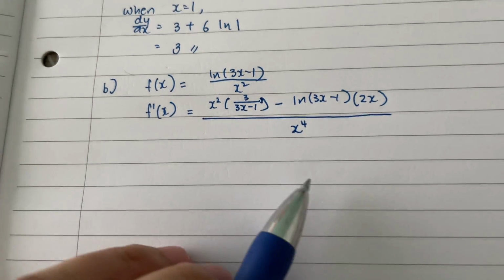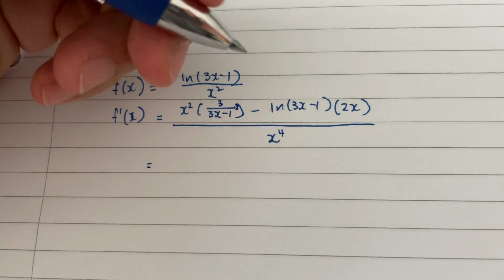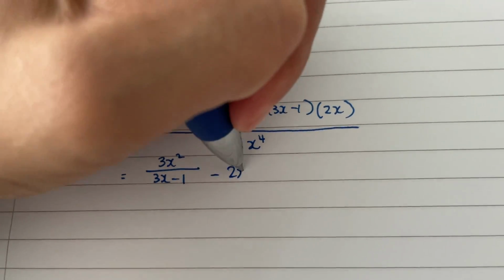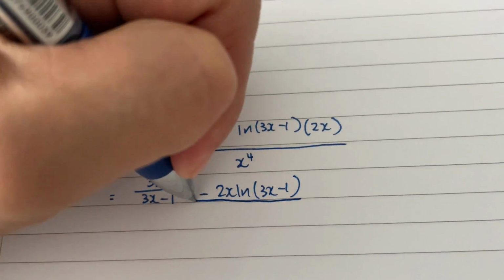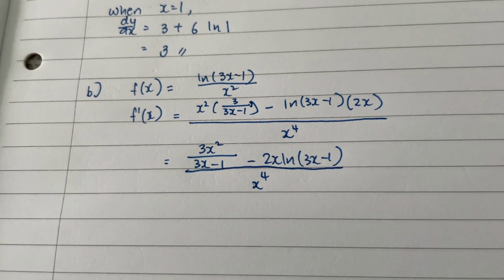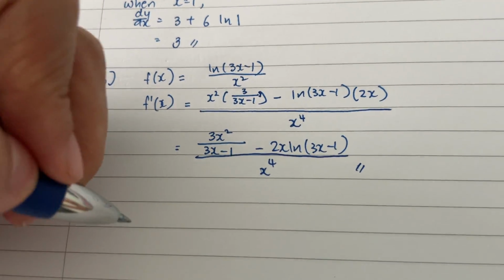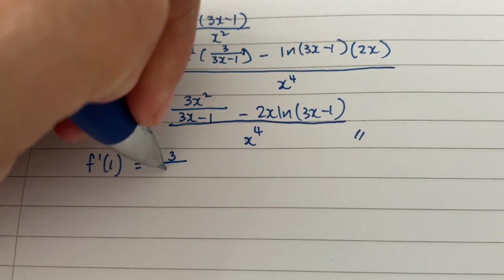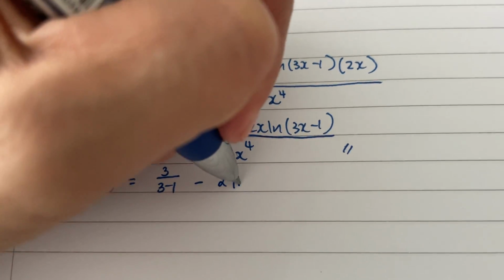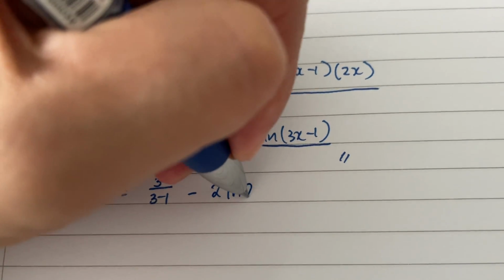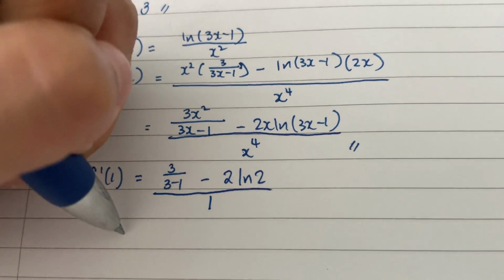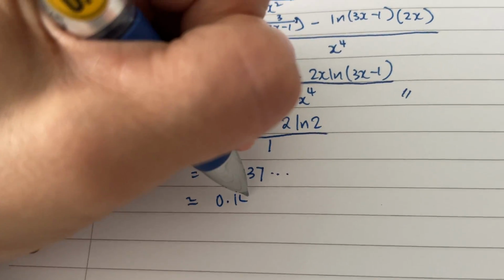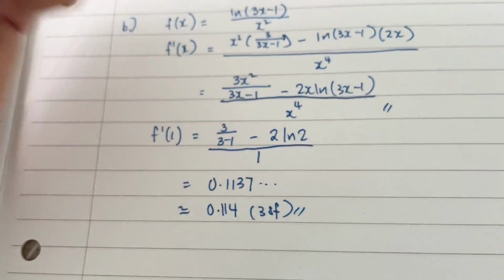So at this point, let's try to simplify this whole mess over here. As we simplify, we have (3x²/(3x − 1) − 2x ln(3x − 1)) over x to the power of 4. That's our answer for f'(x). Now f'(1). So let's sub 1 into all the x's. So we have 3 over 3 minus 1, minus 2 ln(3 times 1 is 3, 3 minus 1 is 2), 1 to the power of 4 makes 1 all the time. Then we will end up with the answer 0.1137..., round off to 4 SF, 0.1144. That's our final answer.